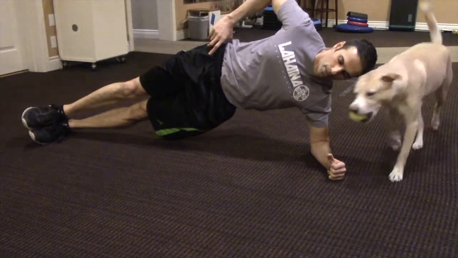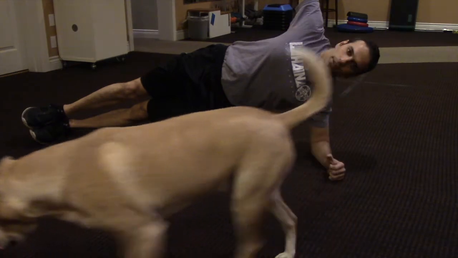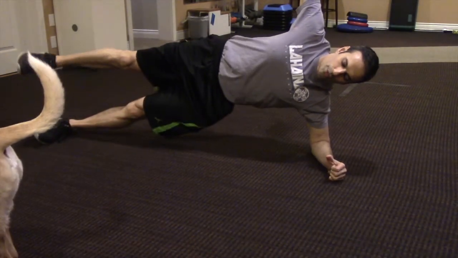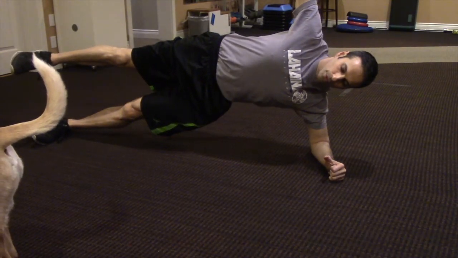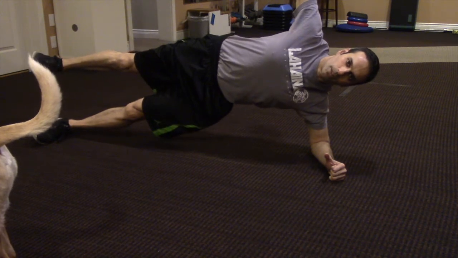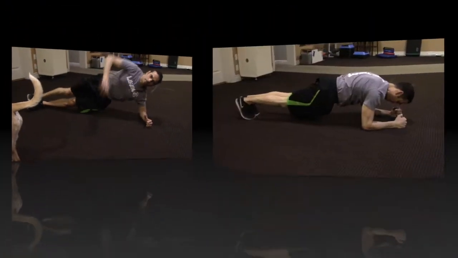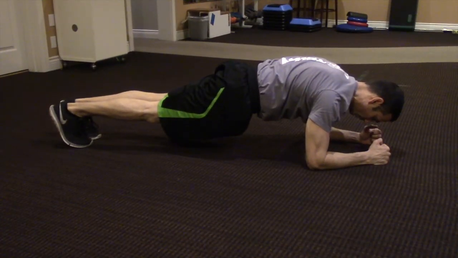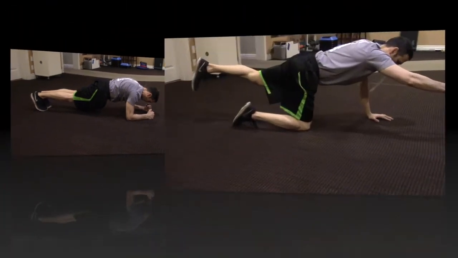Now we're going to go right into the side plank. I want 3 30-second holds of the side plank. You can always go down to your knee if it's too hard, or lift your top leg if it starts to get too easy. Now we jump right into the front plank, and that's not the best front plank. I'm not quite as rounded as it looks, but I'd like 3 30-second holds on the front plank.